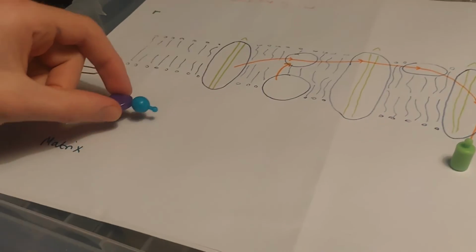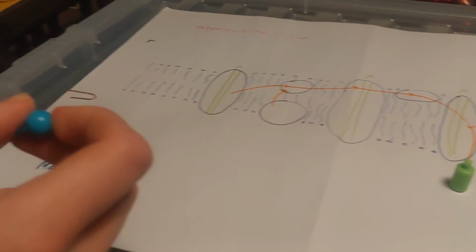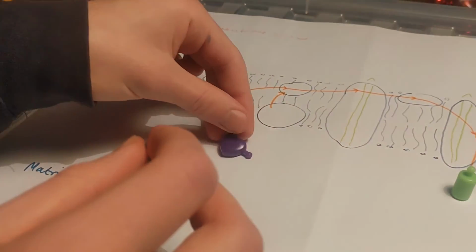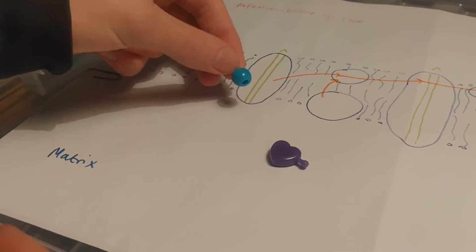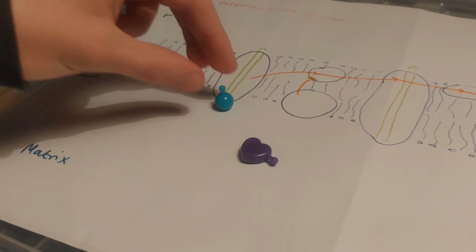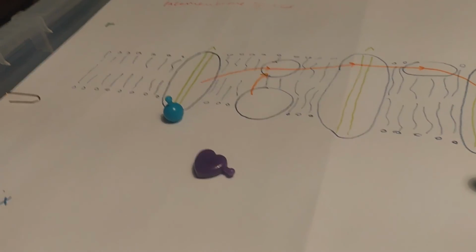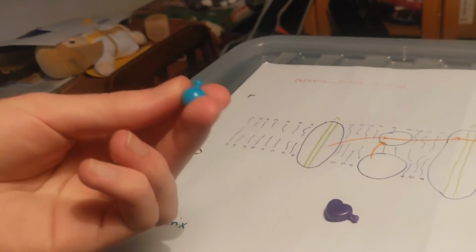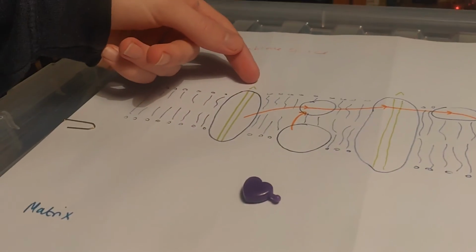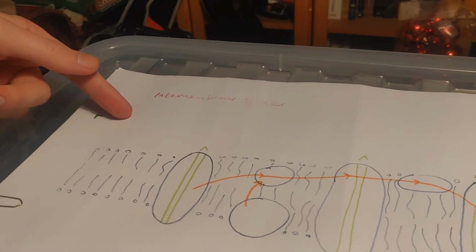So if we take our NADH and it comes up to the first protein carrier, what happens here is it has the hydrogen removed from it, and that releases NAD plus, I should say, and the hydrogen splits in two, and that produces an H plus ion, or a proton, and it produces an electron. Now the proton, because obviously there's only one of them in a hydrogen, goes through the carrier protein into the intermembrane space.